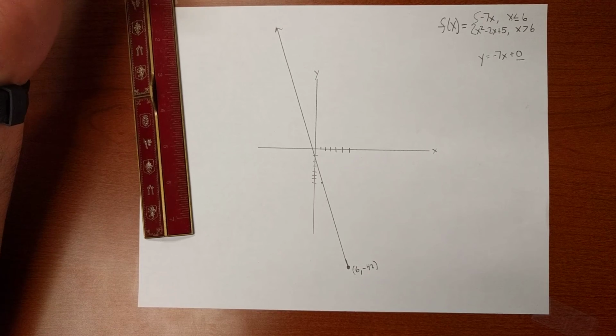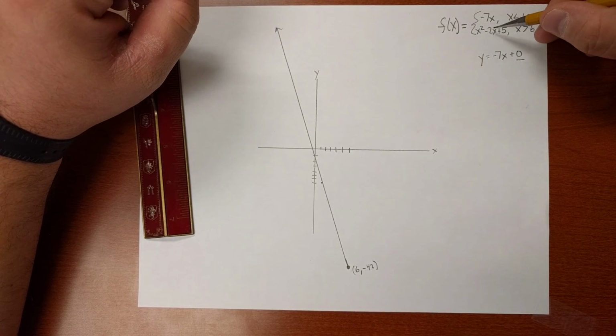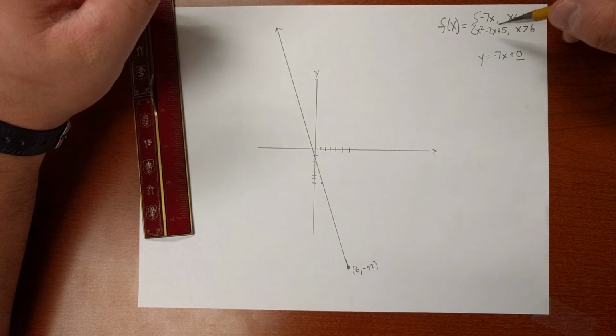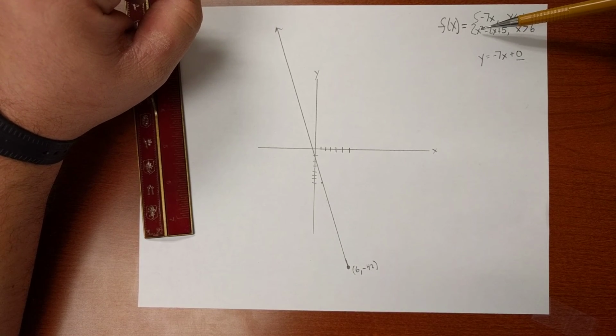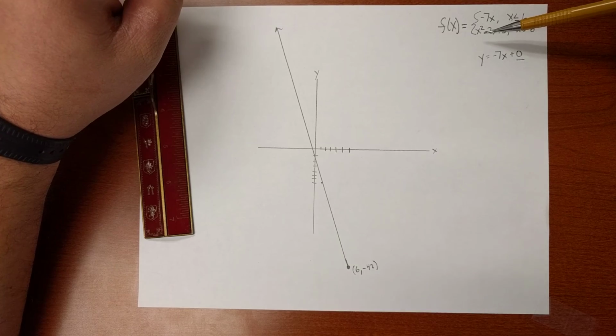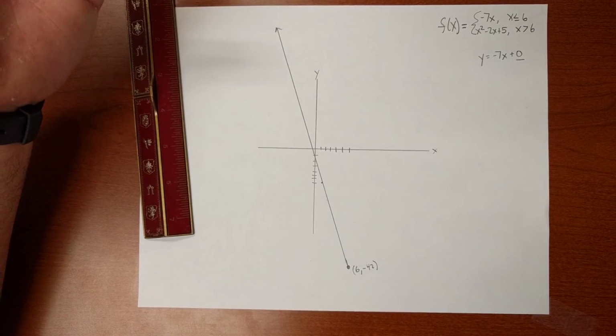For instance, what I would do is I would maybe identify the vertex of the parabola. Where is the lowest point of that parabola? Because we know if the leading coefficient of this quadratic function is positive, that it's going to be a parabola opening upward. So the vertex is going to be the lowest point. That might give us a good idea what's going on.